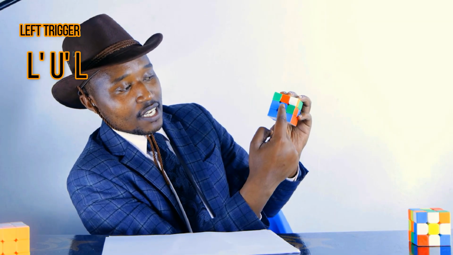Now you do a trigger move there. You make sure that this one matches here. Again, it is on my left, so I do the left trigger move, and there it is. It has come here. It matches here, and the other side matches here. So, it is solved.